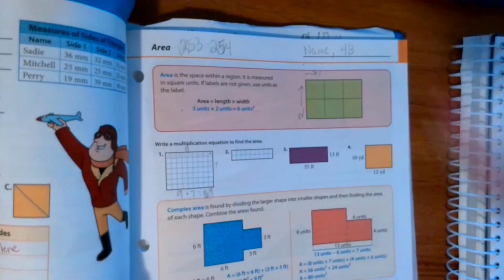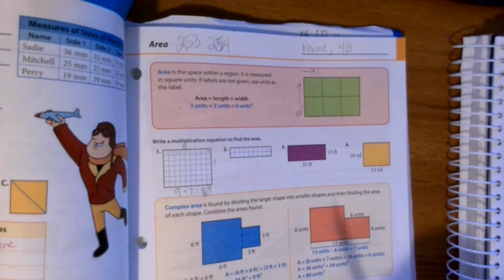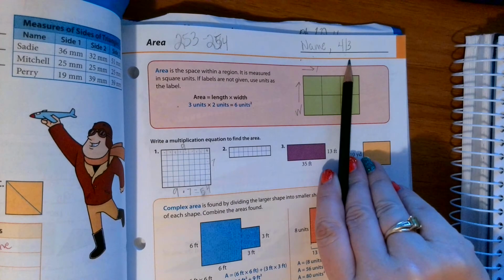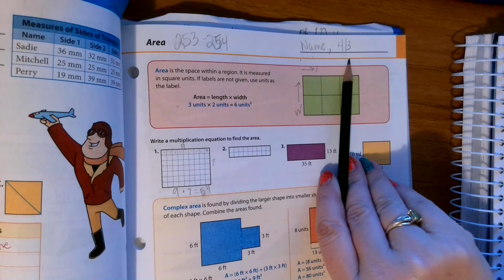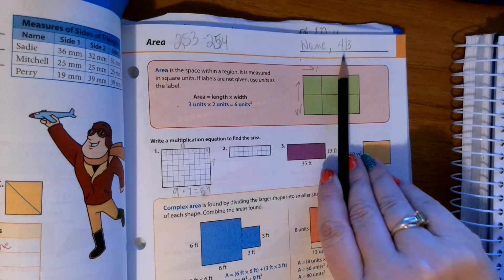We are on page 253 and 254 today. So go ahead and open your book and get ready to learn. Today we are talking about area on pages 253 and 254. So make sure you put your name and the date at the top of your paper so when your parents send it in to me, I can remember what day this assignment grade goes for.